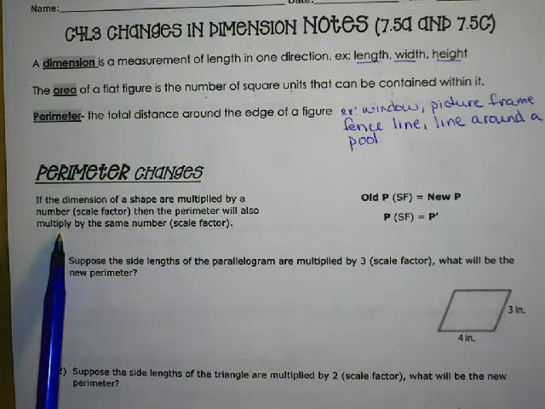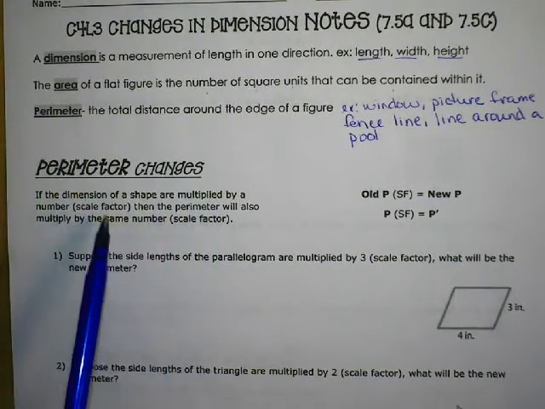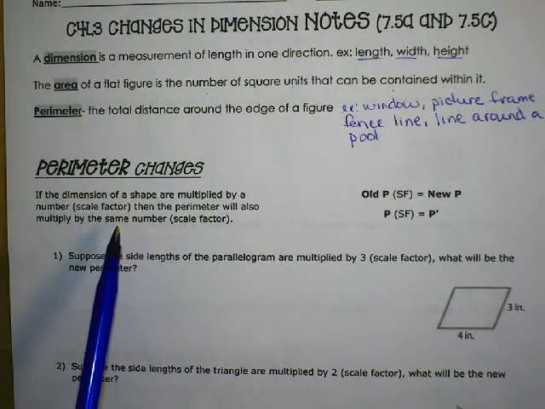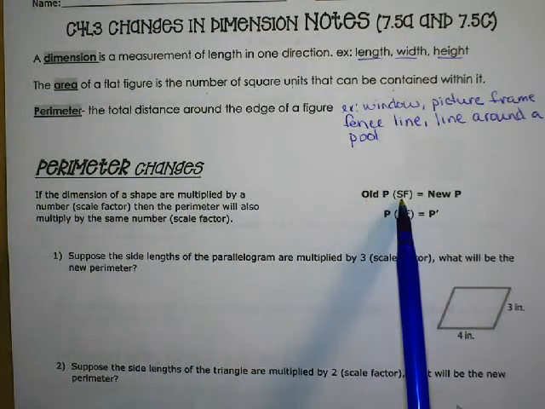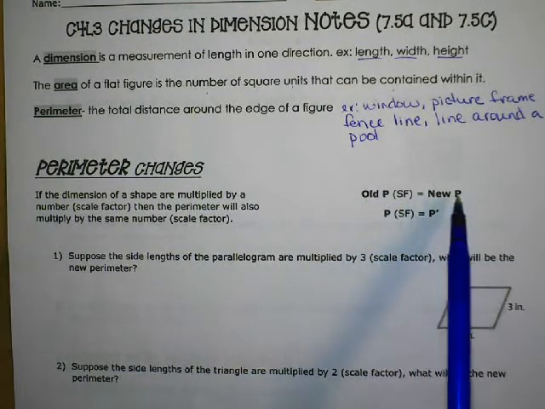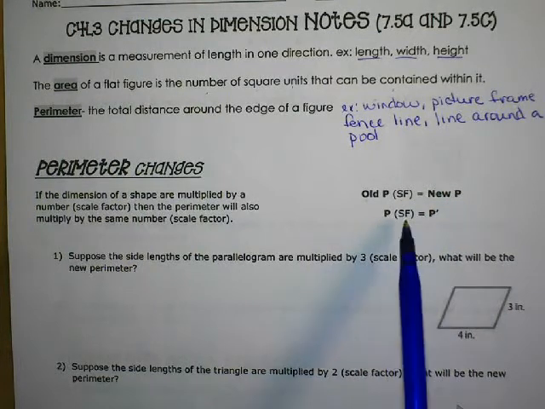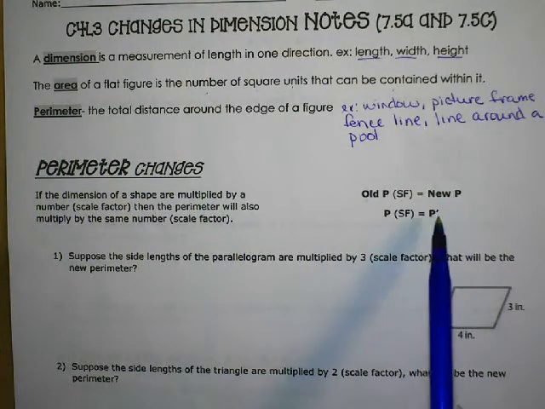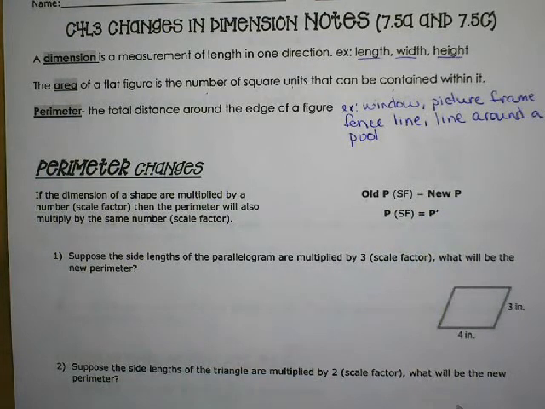Then the perimeter will also be multiplied by the same number, the scale factor. It's a lot of words. So to see what it looks like in an equation, you see the old perimeter times the scale factor will equal the new perimeter. In mathematics terms, we use the perimeter times the scale factor, which equals the perimeter prime. The apostrophe is just to note that is the new shape.